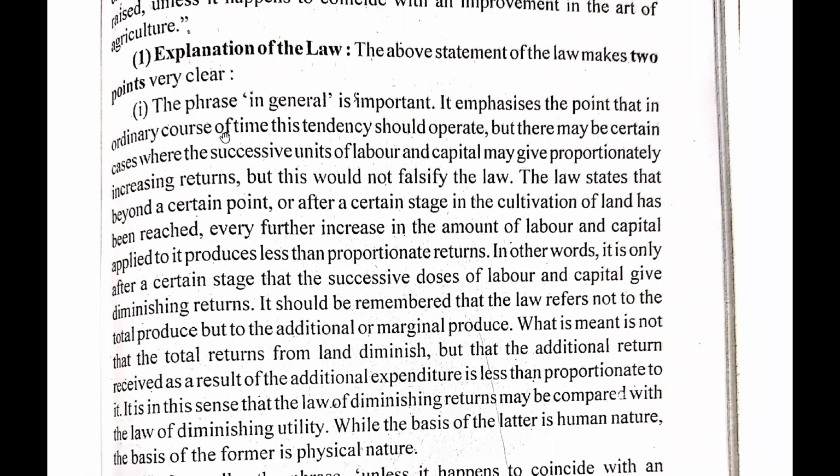Let's read. The phrase "in general" is more important. It emphasizes, means focus on, the point that in the ordinary course of time, these tendencies should operate, but there may be certain cases where the successive units of labor and capital may give proportionately increasing returns, but this would not falsify the law.